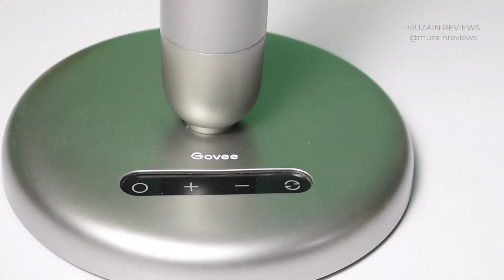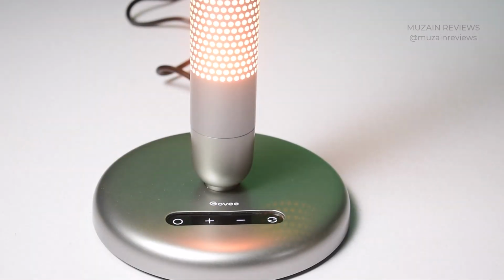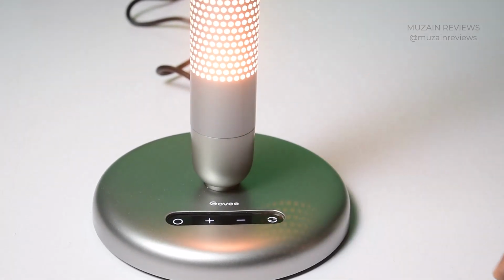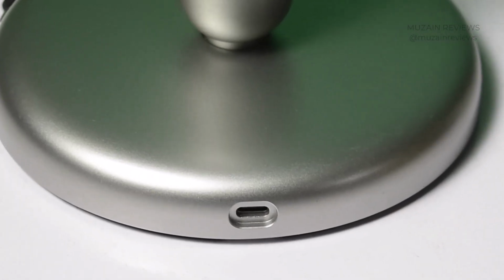At base of the lamp you can see 4 buttons. 1 button is for on and off. With the plus button you can increase brightness, and with the minus button you can decrease brightness. 4th button is for change color of the light. The charging point is also available on base of the lamp.